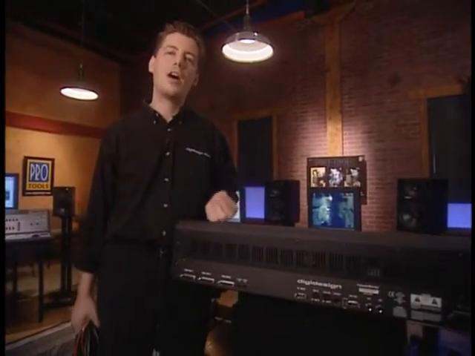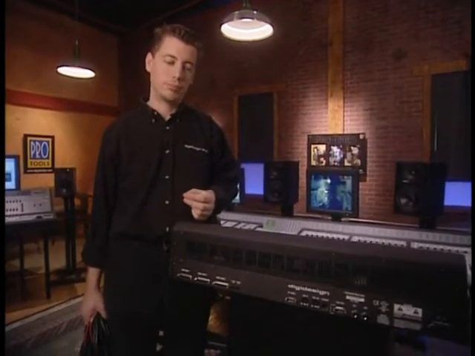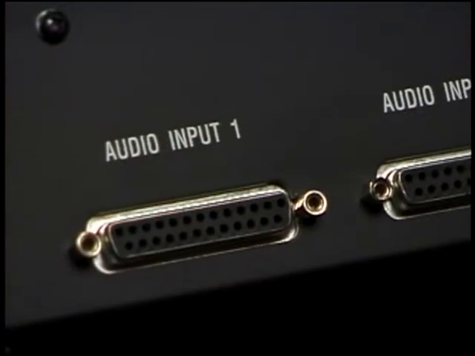Here we are at the rear of a ProControl main unit. This is the heart of any ProControl system. Now, as a control surface, no audio signals actually pass through the channel strips on this or any of the other ProControl modules. However, a ProControl main unit contains a traditional control room monitoring section. These three 25-pin D-sub connectors give you access directly to that monitor section.